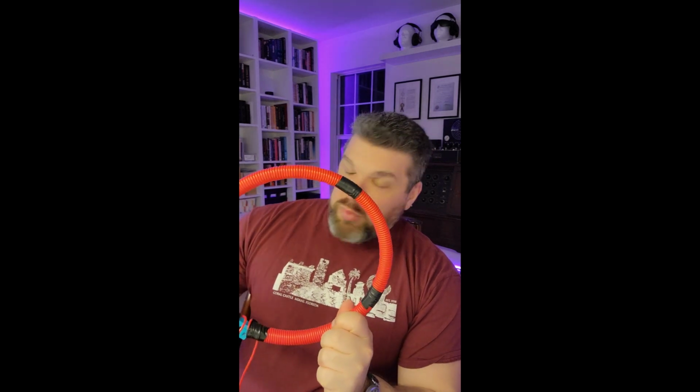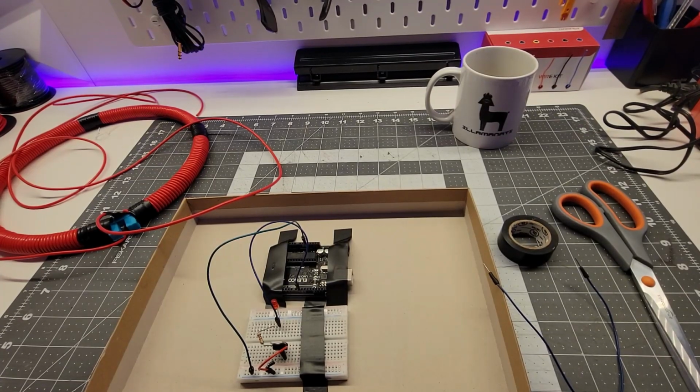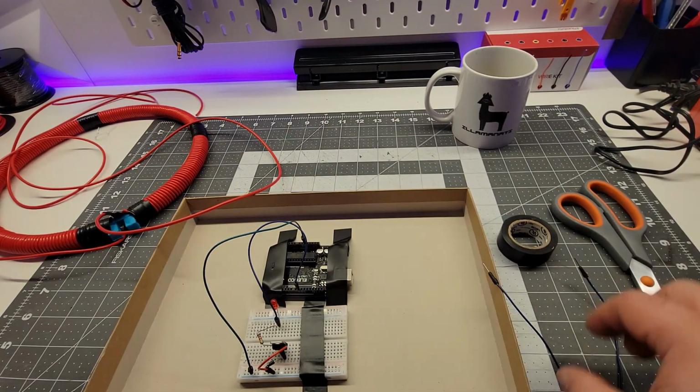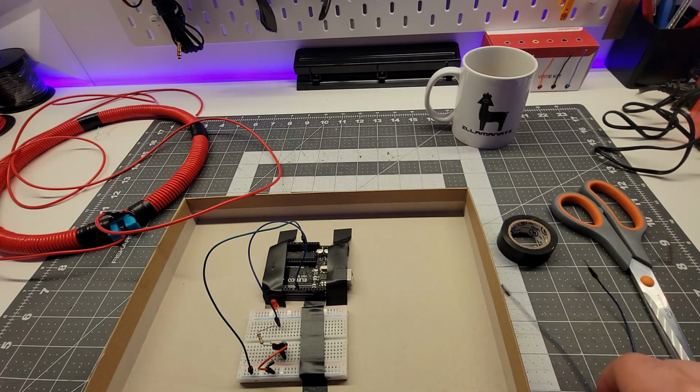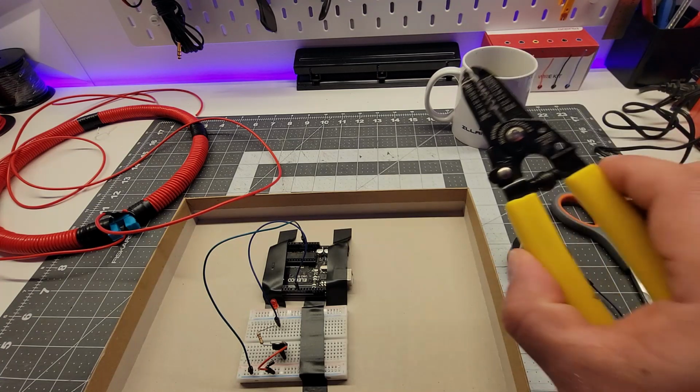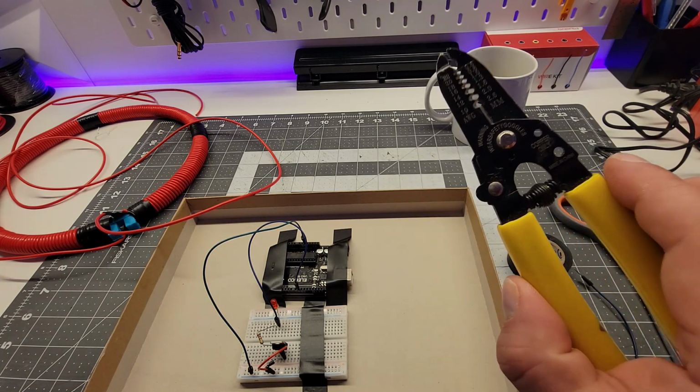Now for the final portion of the build, where we take the coil, we connect it up to the circuit, and then we test everything out. What you need for this final portion is the coil we built, the circuit we built, the final jumper wire, electrical tape, pair of scissors, or wire strippers, and wire strippers make the job much easier.